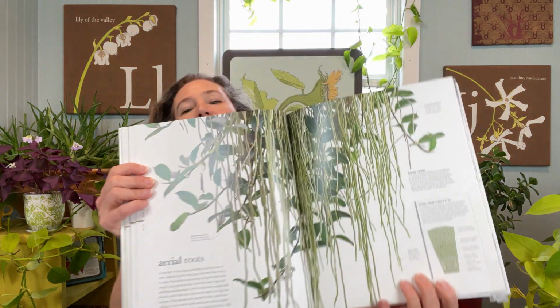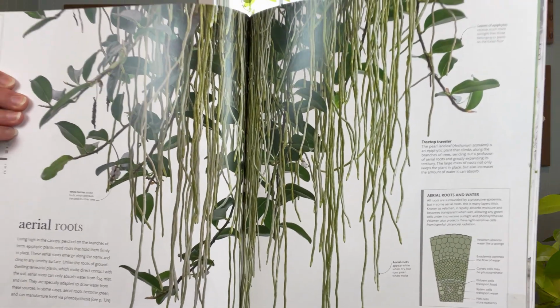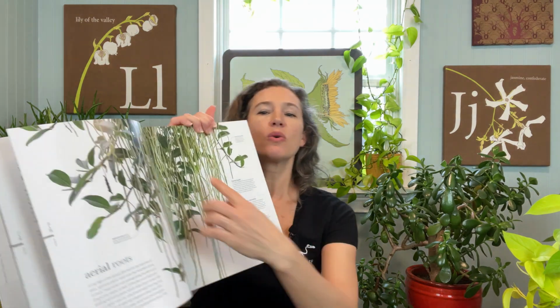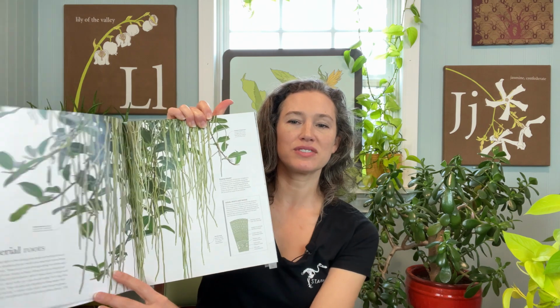I alluded to. So here's a picture of some aerial roots. So these roots are hanging out in the air. And as you can see, what color are these roots? Are they just kind of brown or white? Some roots are yellow. These roots are green. Green makes us think, maybe there's some photosynthesis going on in there.